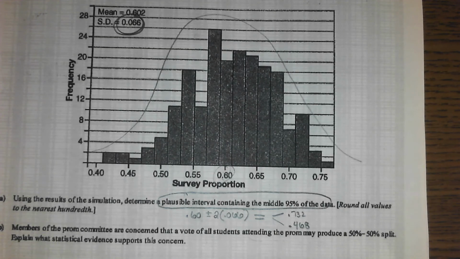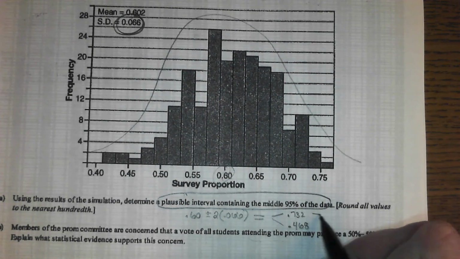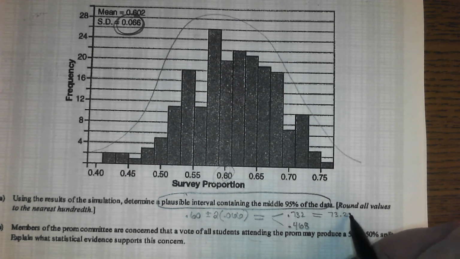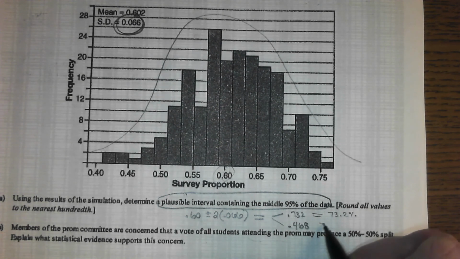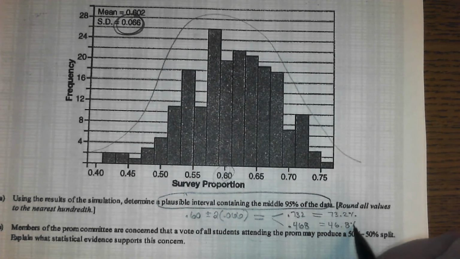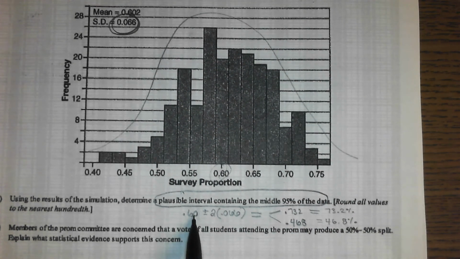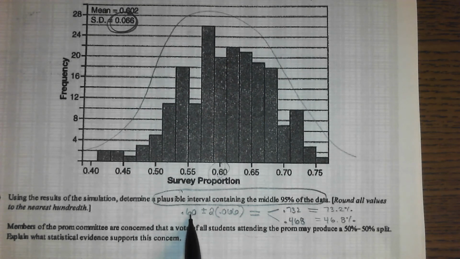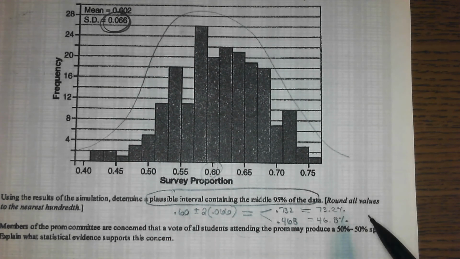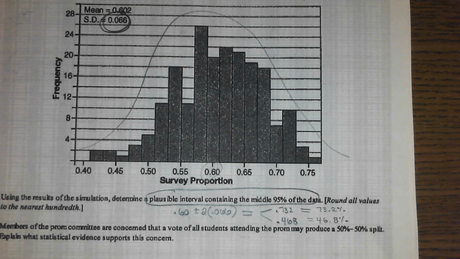So even though the one sample said 60% wanted a DJ, that was just our sample proportion. In reality, our population is probably somewhere between 73.2% and 46.8% wanting a DJ. Our sample showed 60%, but we can conclude safely that our population would probably be somewhere between 46.8 and 73.2.